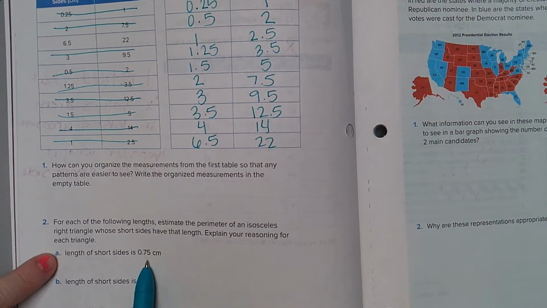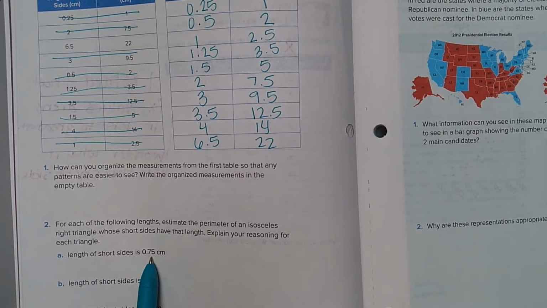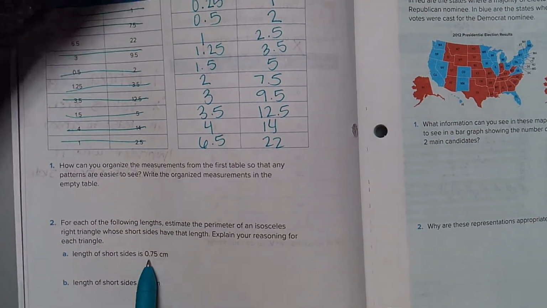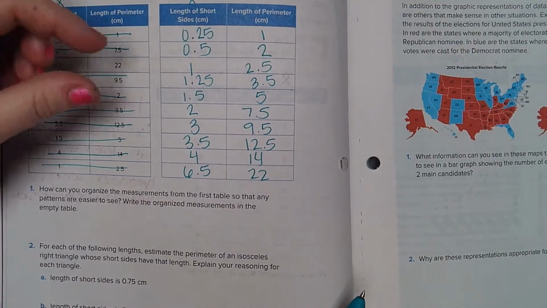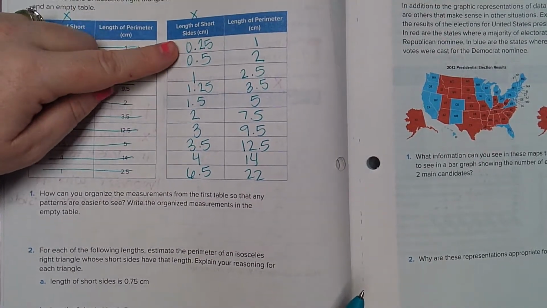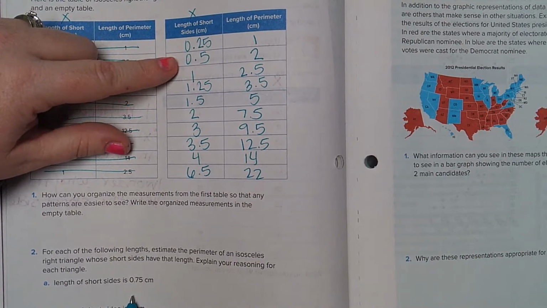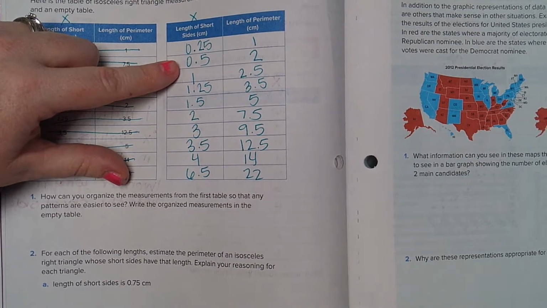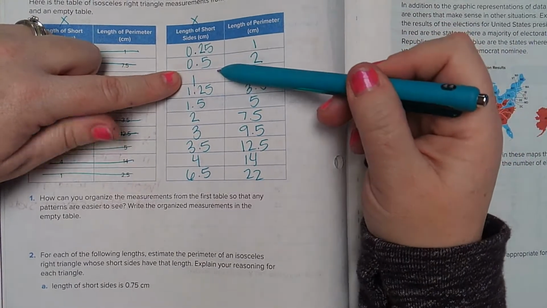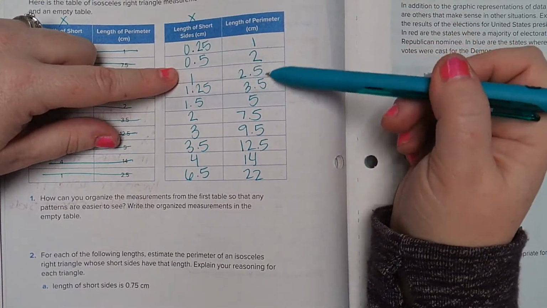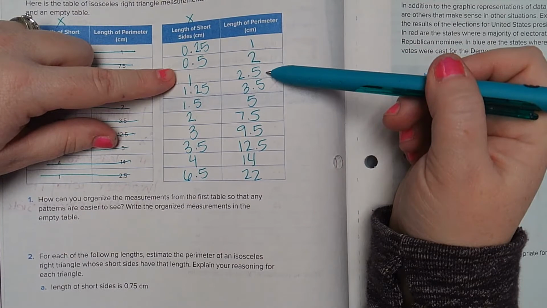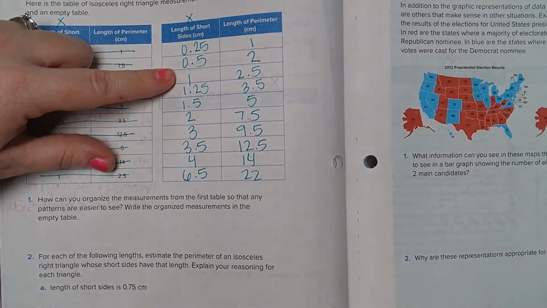So if the length of the short side is 3/4 of a centimeter, what could make sense for the perimeter to be? Well, we are given half and we are given 1. So right in between those two, so probably right in the middle of these two, would be a good estimate.